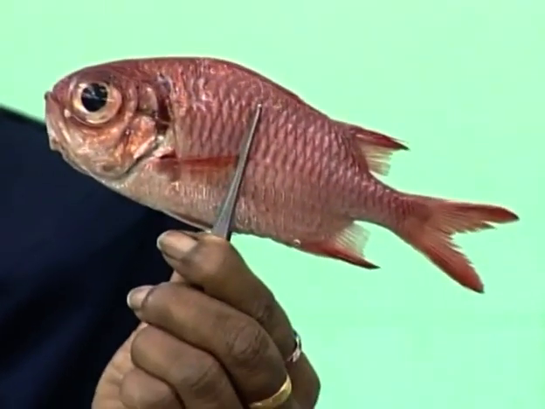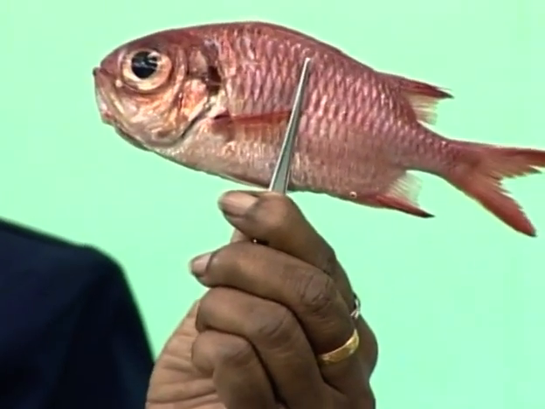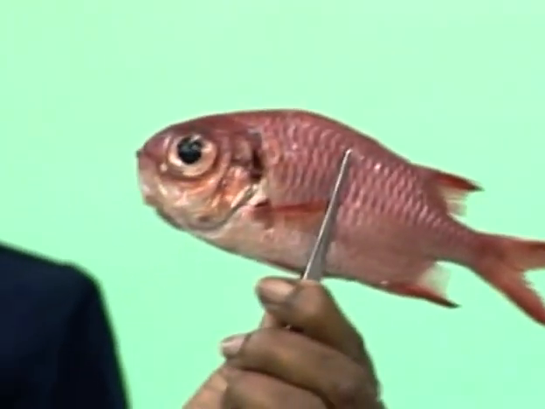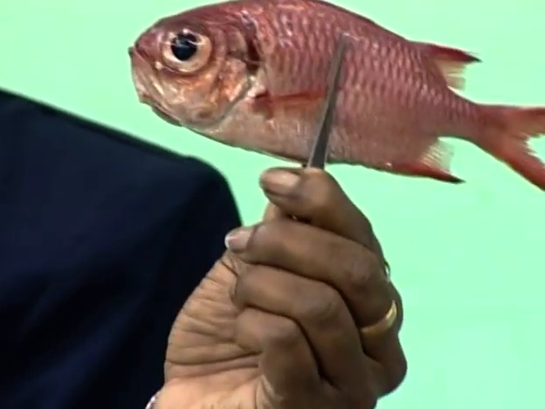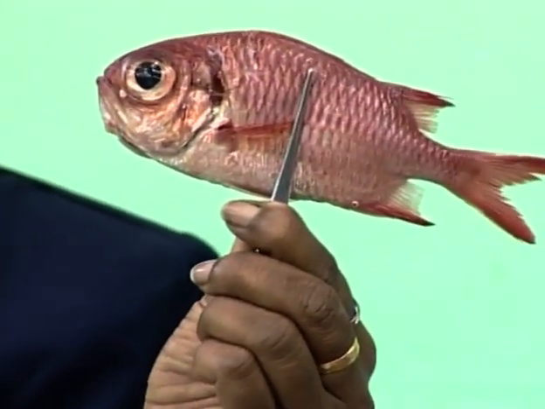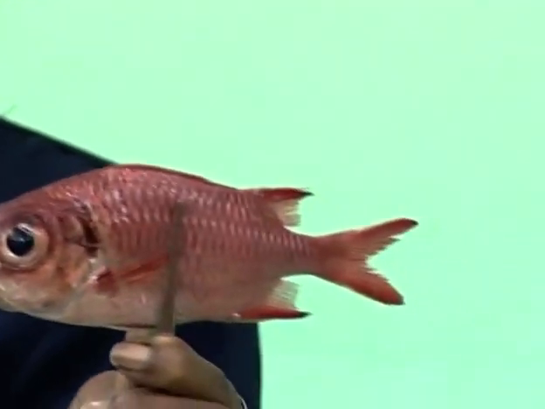Now, this fish, just like us humans, also has senses. It also has different parts of the body that help the fish with the senses that it needs to live and survive.